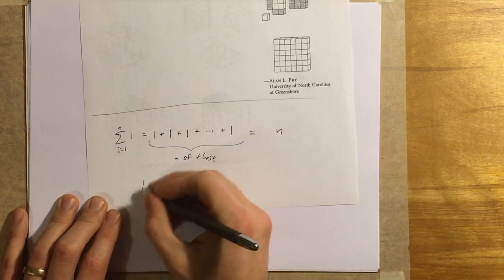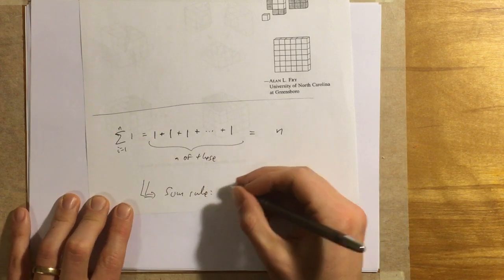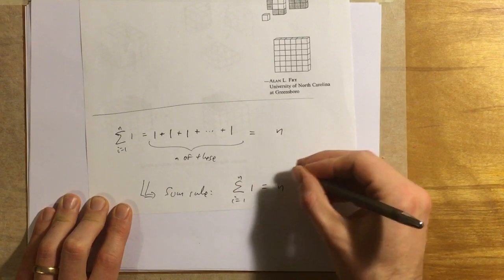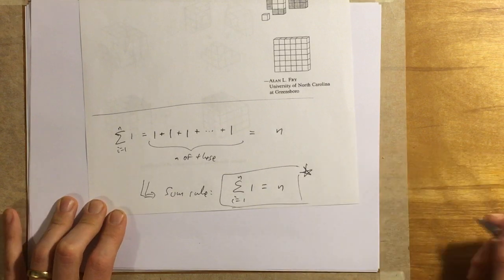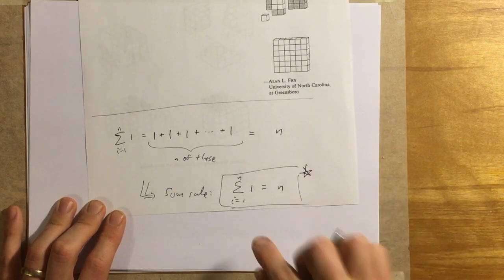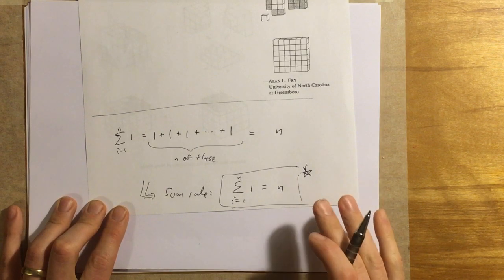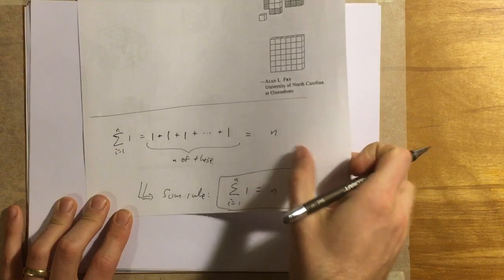So that is the sum rule that we can use here. Summing i equals 1 to n of 1 gives you n. We're going to need to use that. You're not going to have to memorize them, but there are 4 different summation formulas that we're going to use, and we need to know them. So let's go over the others.